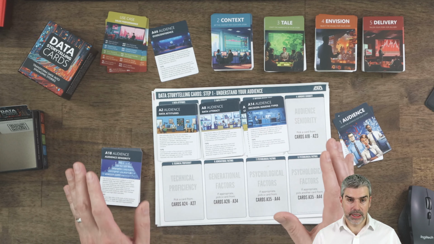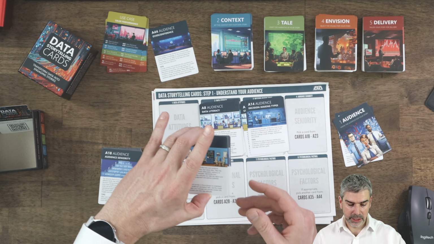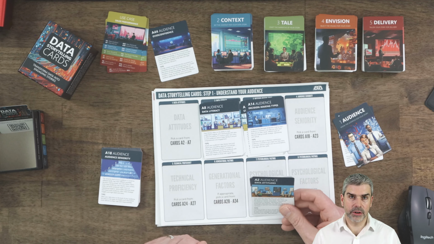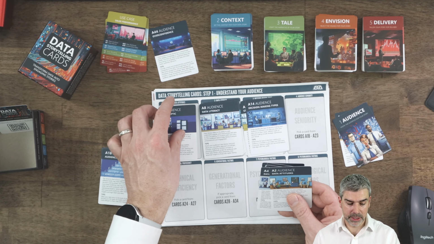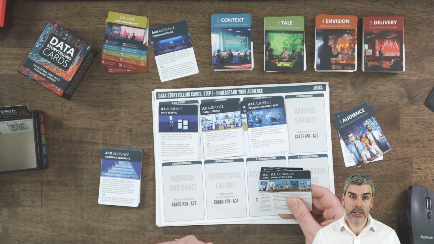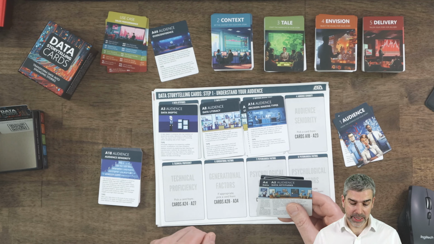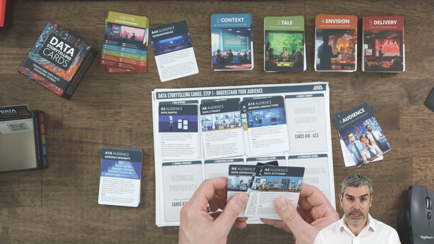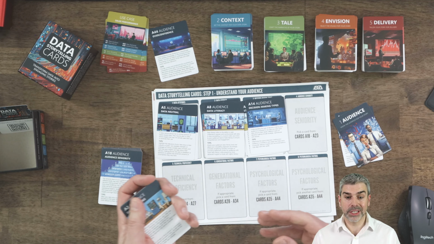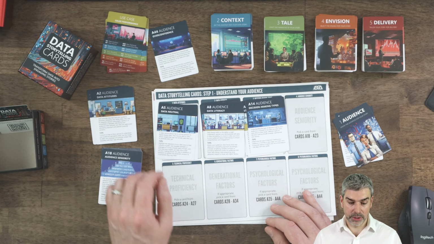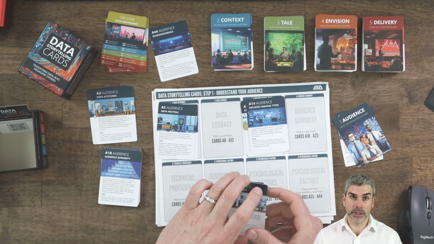So what you would then end up starting with here is your data attitudes. Depending on your audience, what's their data attitude? Maybe you have some data skeptics. Now, it's possible you have a few types of data attitudes in there, in which case you would just put down 2 cards. Okay, so then you would know the type of attitudes that are within your audience. And you would do similarly with the rest of the cards.